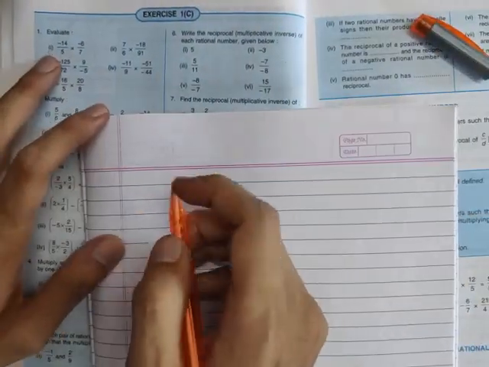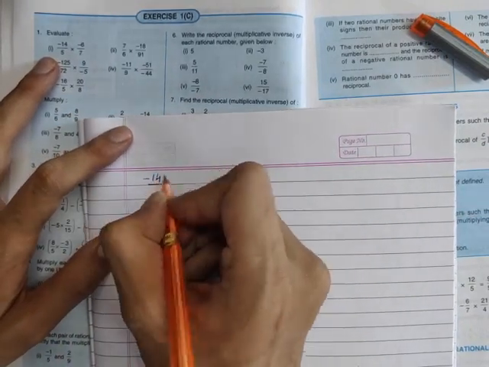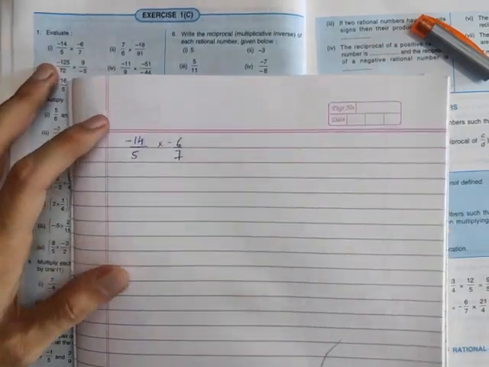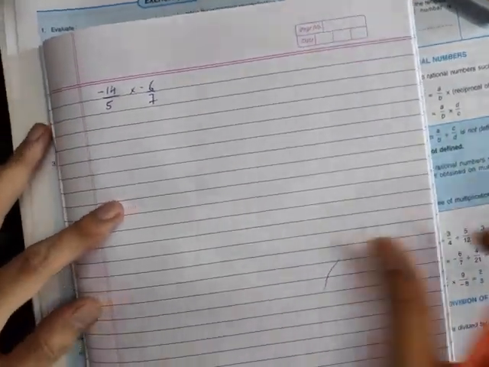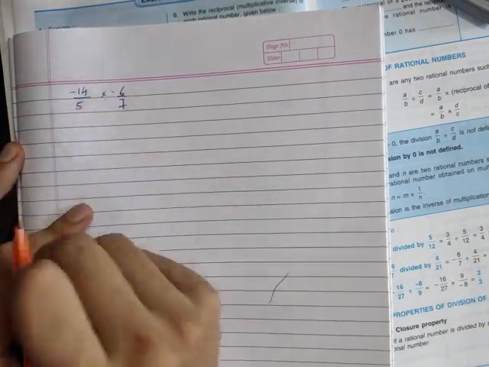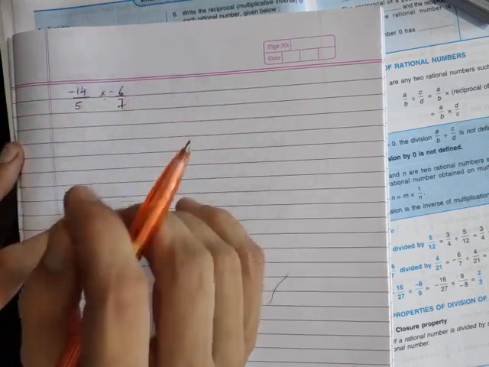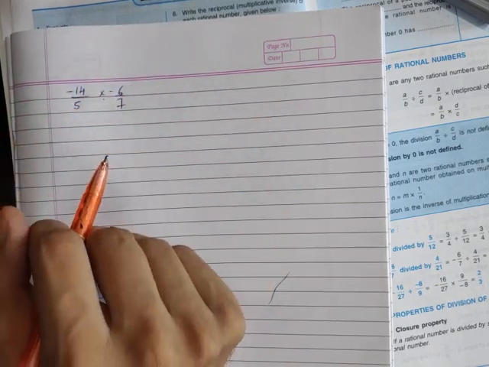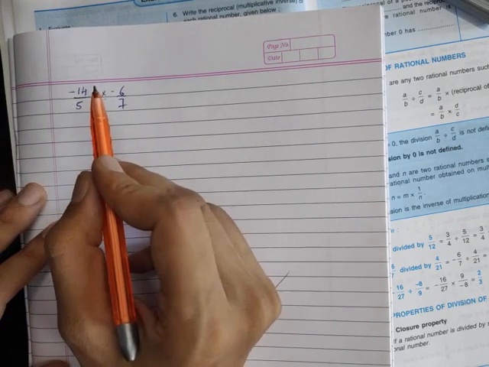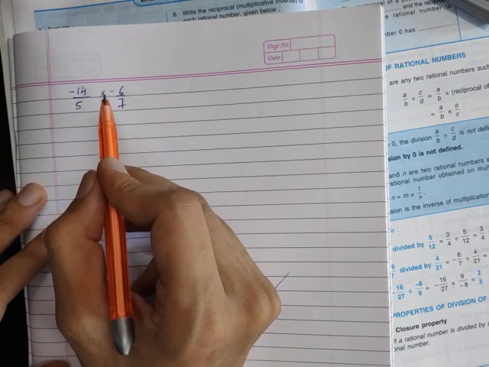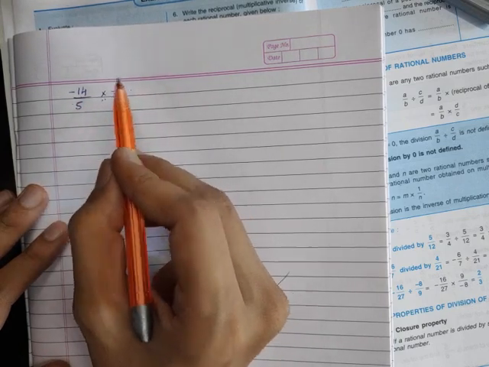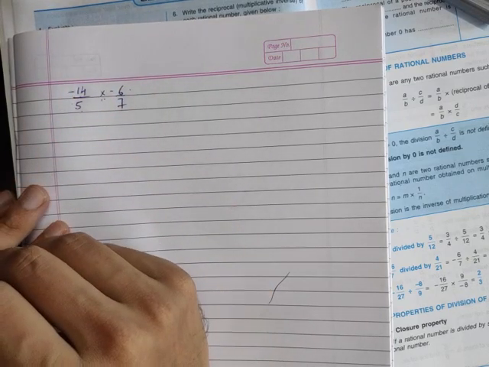Then we take the first question. Minus 14 on 5 multiplied by minus 6 by 7. Alright, let's start. Now look, whenever there is a multiplication sign in between two terms, we should not take LCM. LCM is not to be taken. Then what is to be done? When there is multiplication, listen carefully. When there is multiplication, multiply numerators with numerators, denominators with denominators.